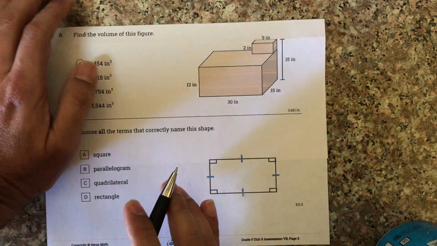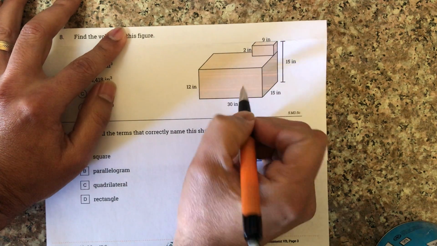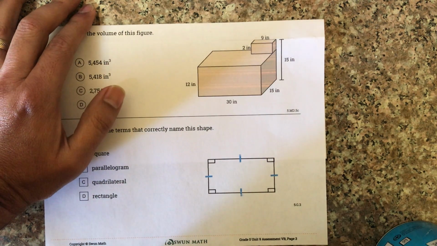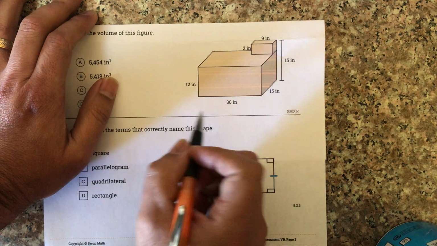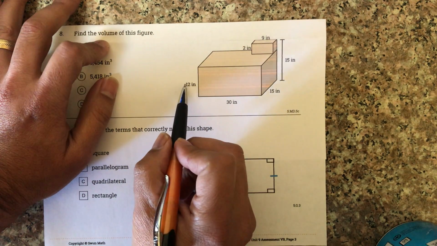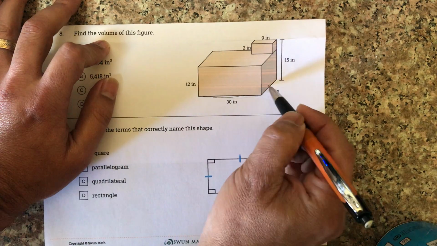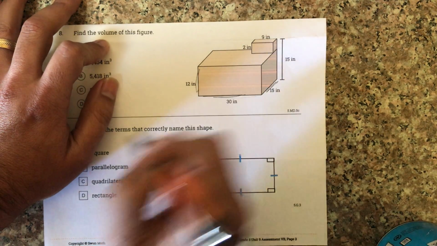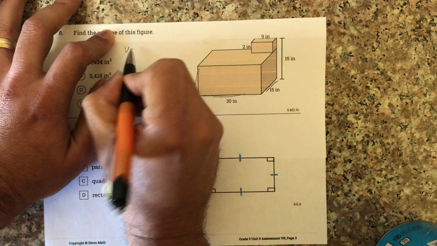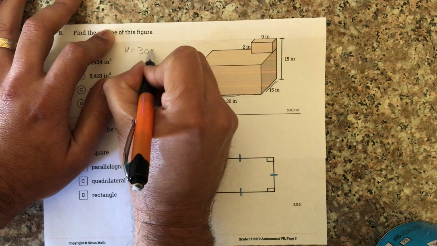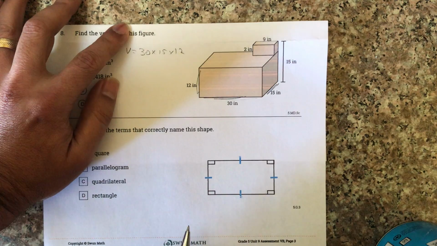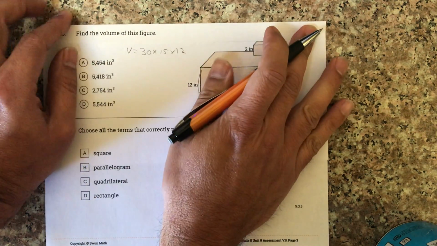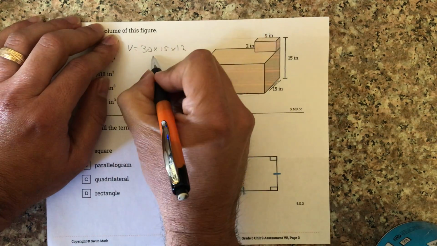I noticed that there's 2 rectangular prisms here. A little one and a big one. And yeah, this one is a little more difficult. So the big one's actually gonna be easier to find. So I know my length, I have a width, and I have a height. So the big one's gonna be volume equals 30 times 15 times 12. It looks like a difficult problem, guys. Just break it down piece by piece. Don't worry about it.